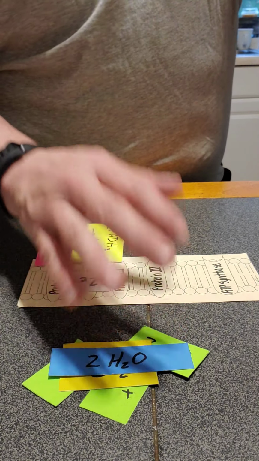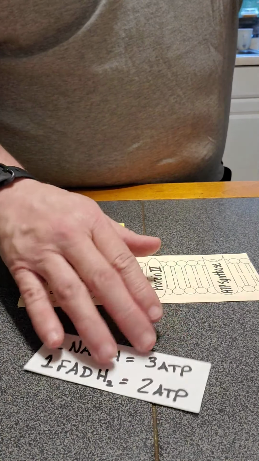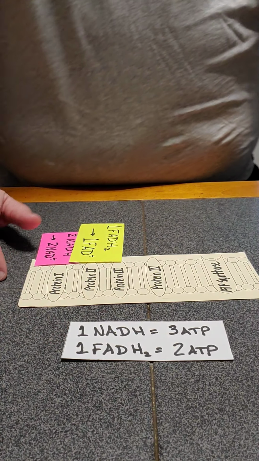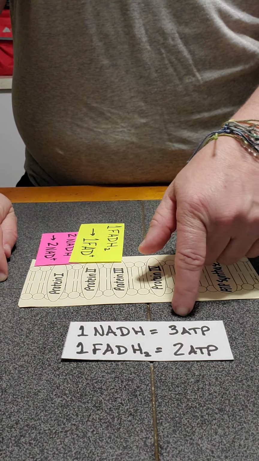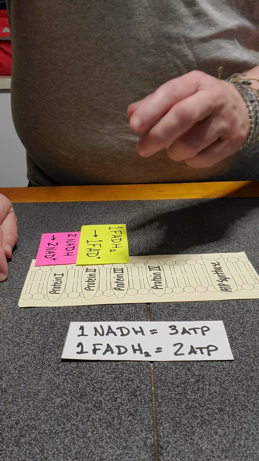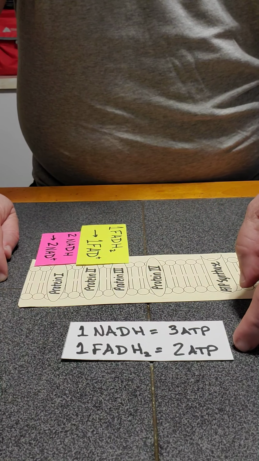Okay, so this one's a much easier process. Again, if you have the general idea, you're good to go there. What you need to remember is that for each NADH that goes in, okay, you get 3 ATP produced out of that. For each FADH2 that goes into this system, the electron transport chain, you get 2 ATP.